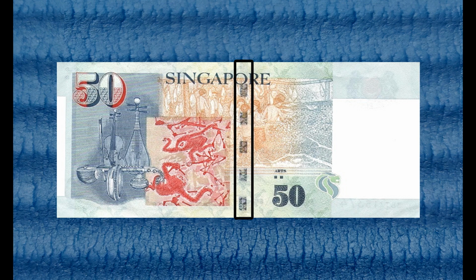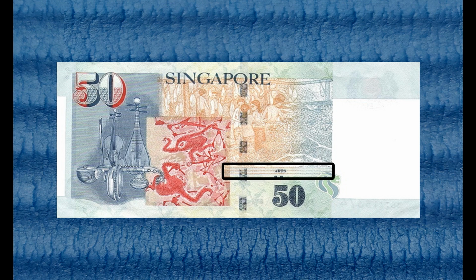When the viewing angle is varied, next, it has offset microprint at the bottom right center of the note. When magnified, the text Majulah Singapura forms a continuous pattern. Next, it has a perfect registration, in which the Singapore lion symbol appearing near the watermark is printed simultaneously with the same image on the front and back of the note.